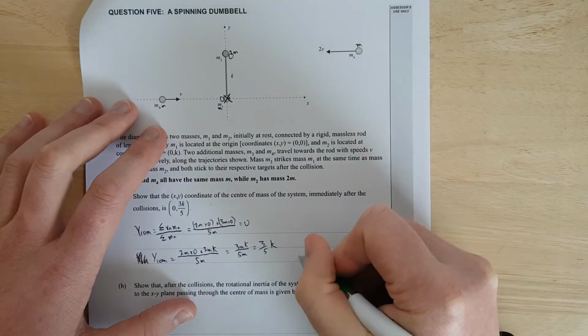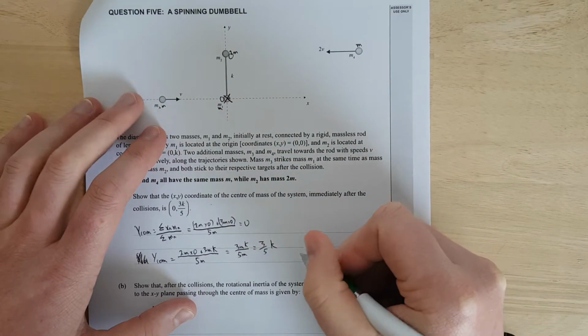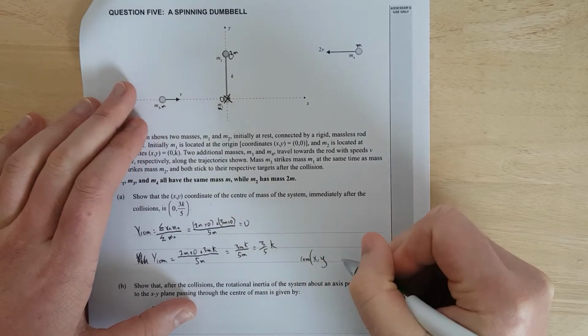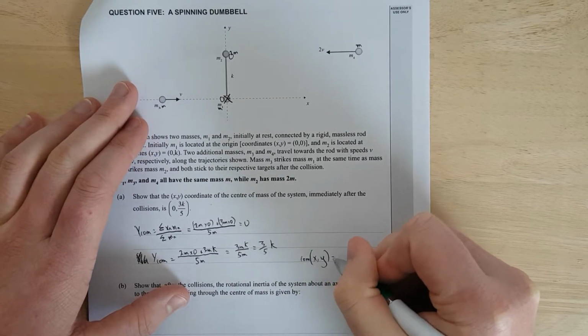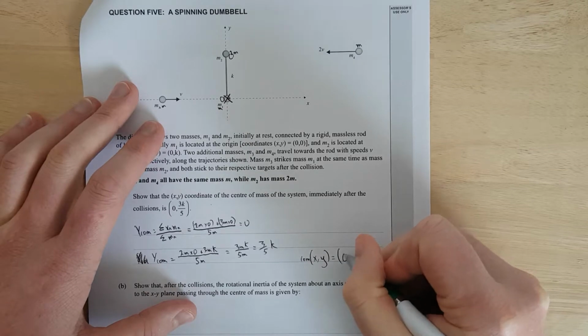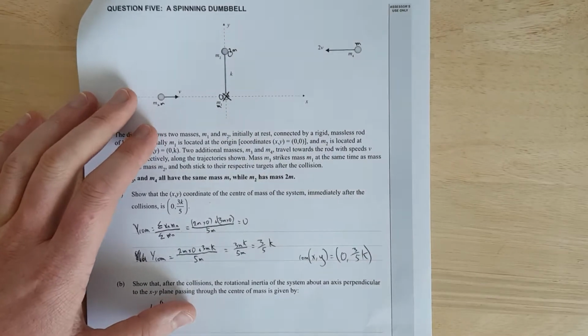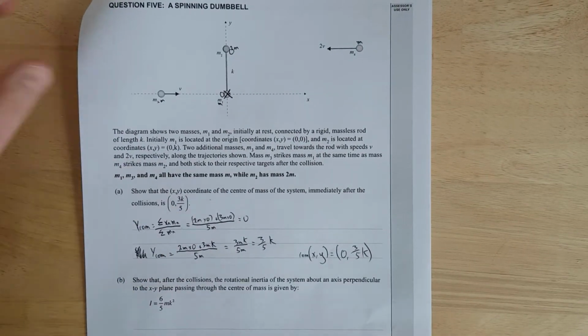Thus, the center of mass XY is equal to (0, 3/5 k). We showed what it asked us for.